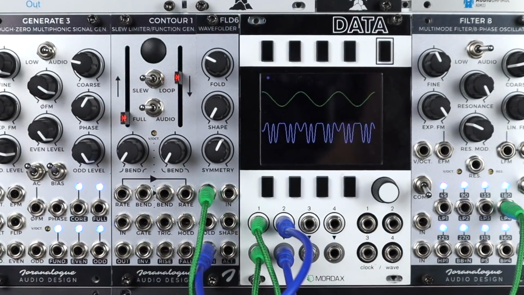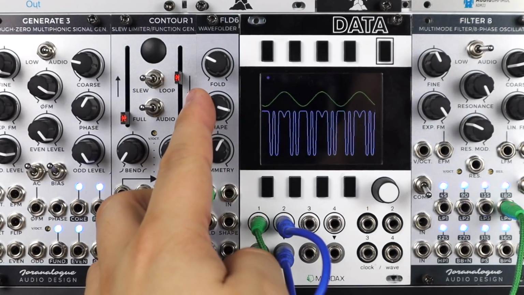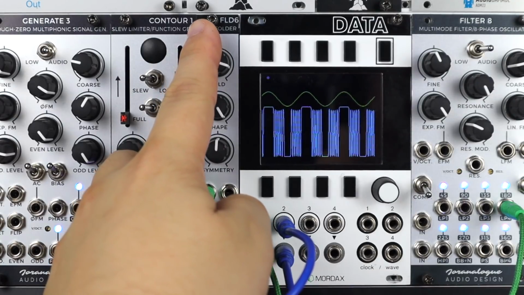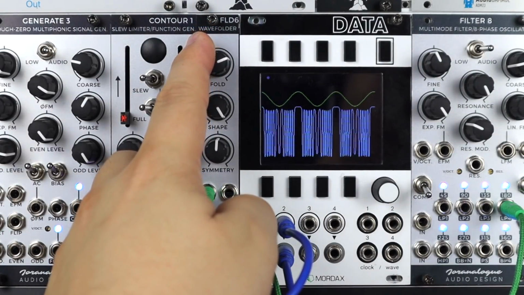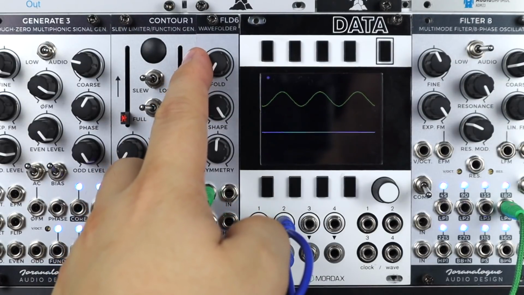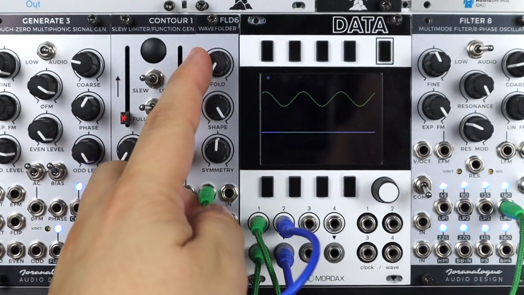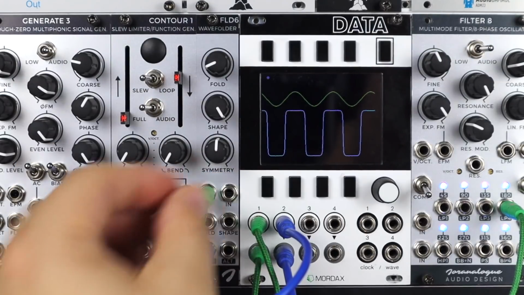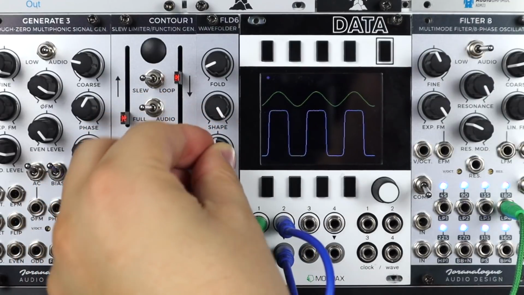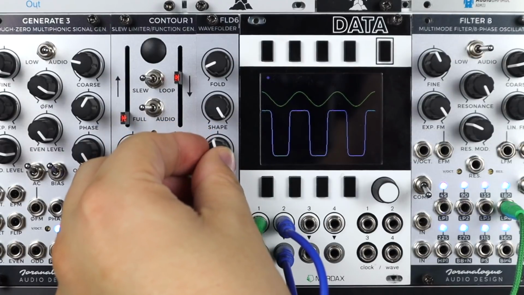Now shape is this nice soft saturation. Adding additional level, colour and character. Now with shape up, we can use this like a square wave PWM generator. Clipping off our sine, then adding some symmetry movement to mimic PWM.